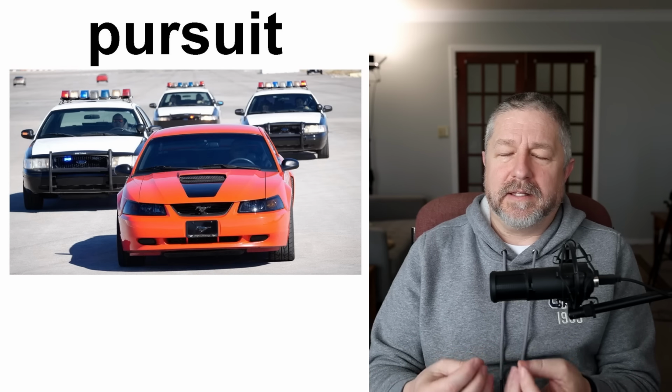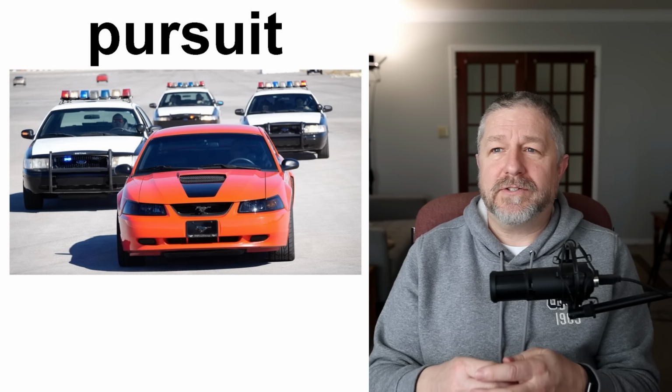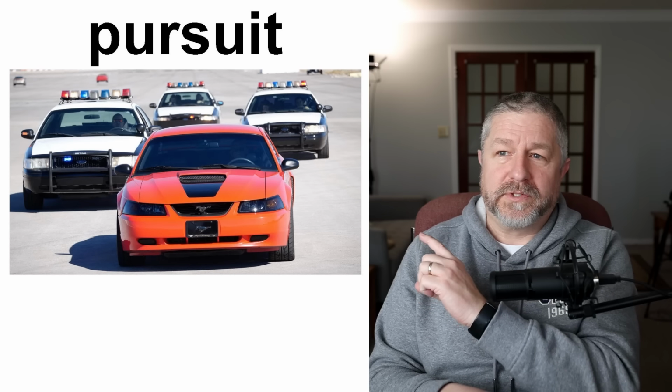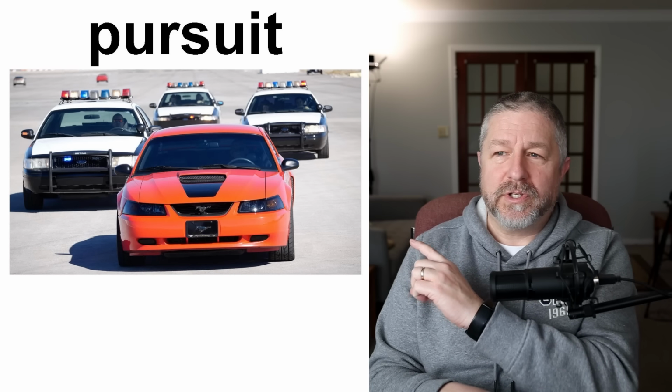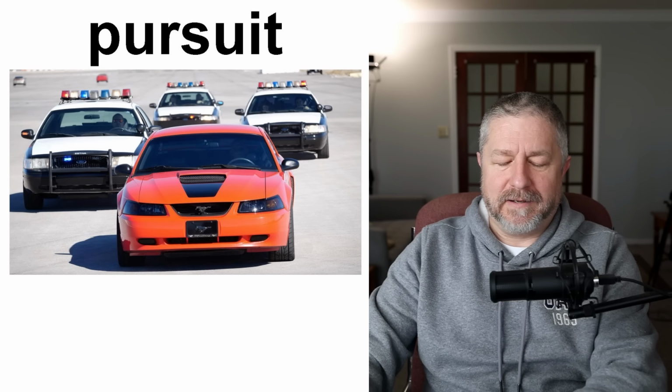But when you say that the police are in pursuit or there was a pursuit on the highway, it means usually that police are doing that. This is common in almost every single action movie. There's usually a pursuit where the police are chasing someone at some point in time.